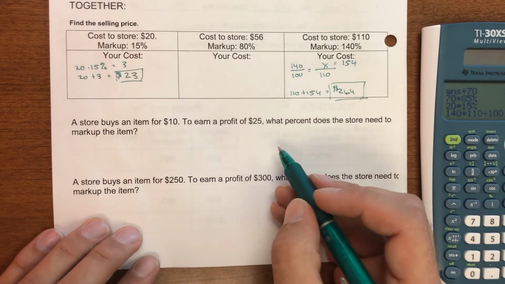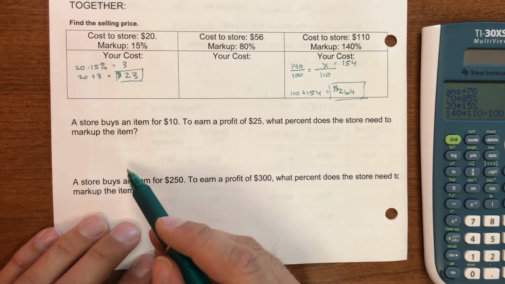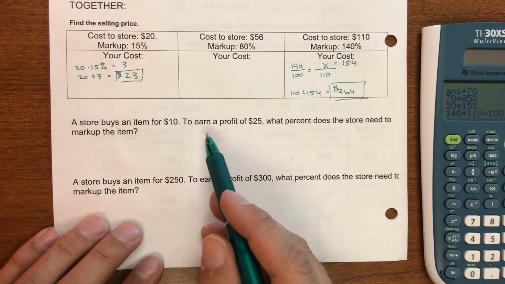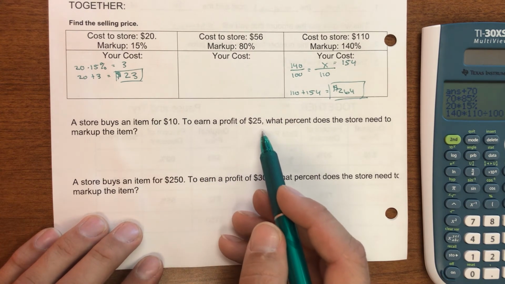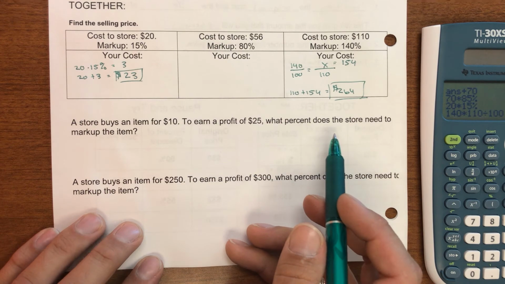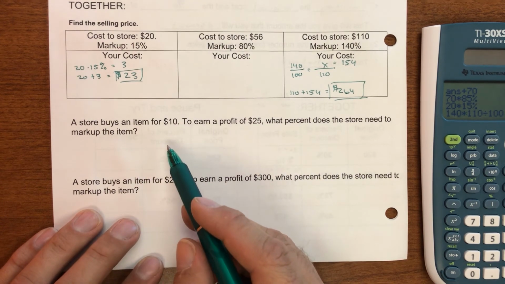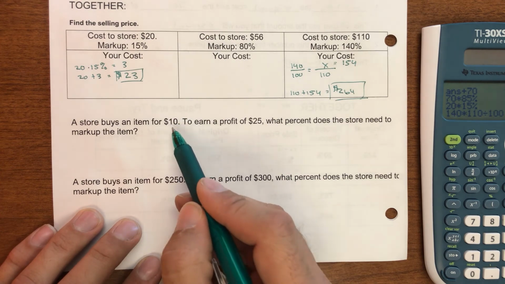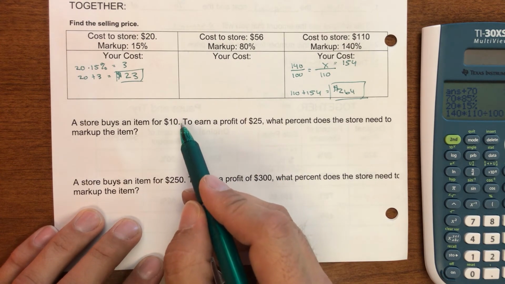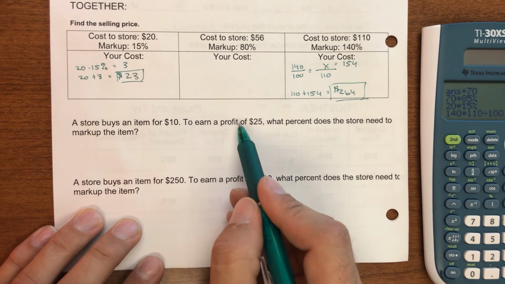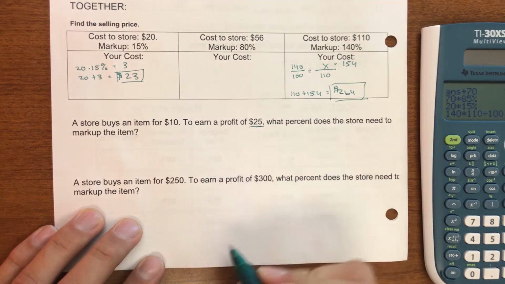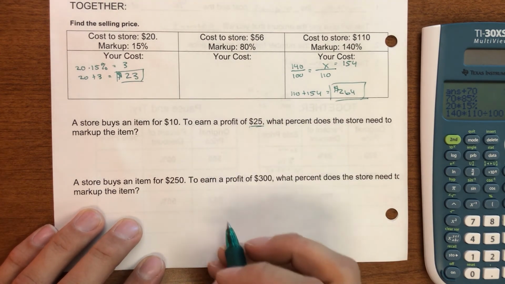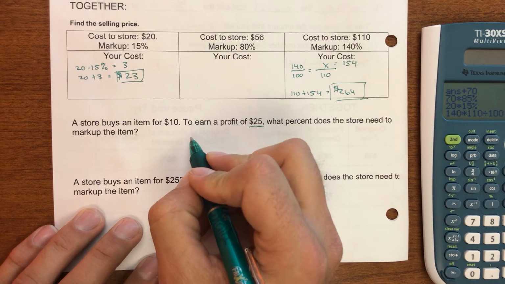Okay. Now, down here, a store buys an item for $10. They want to earn a profit of $25. What percent does the store need to mark up the item? So this is what the store paid. They want to make $25 more than this. So this is the amount that they need to mark it up. That's how much they need to change the price. And I'm looking for what percent that would be.